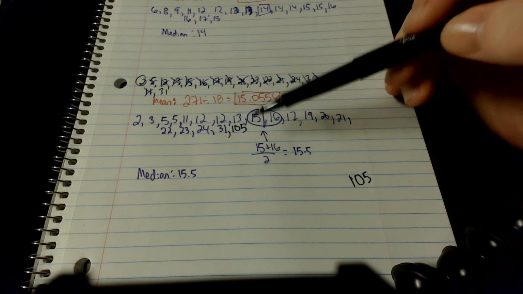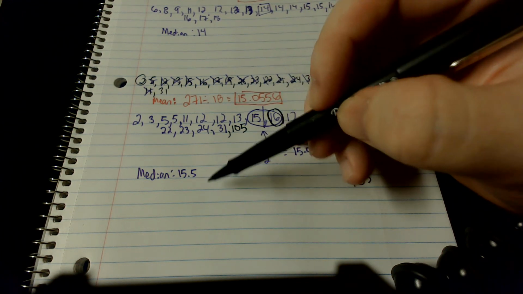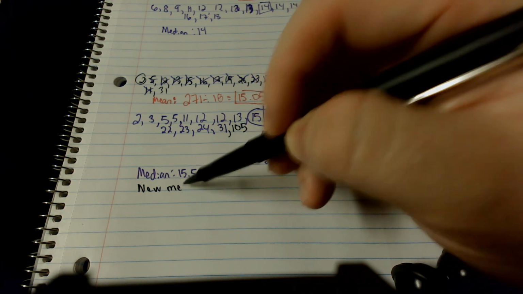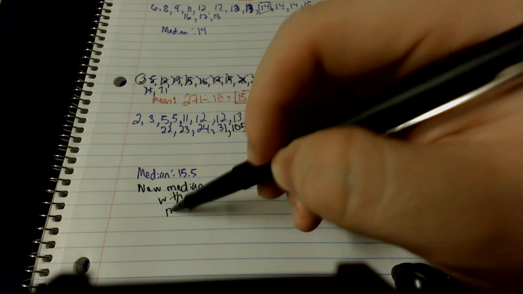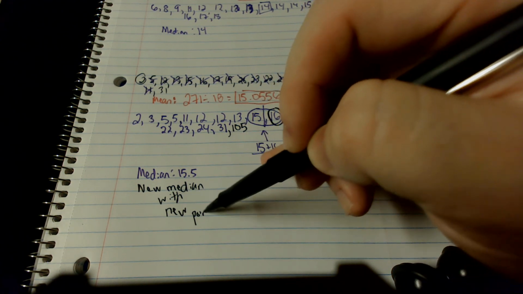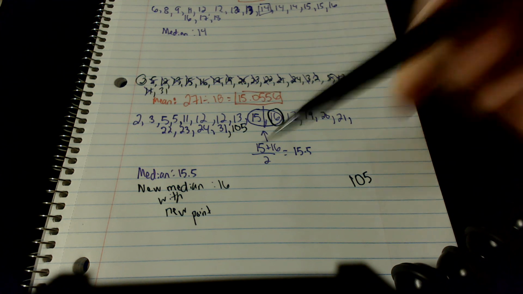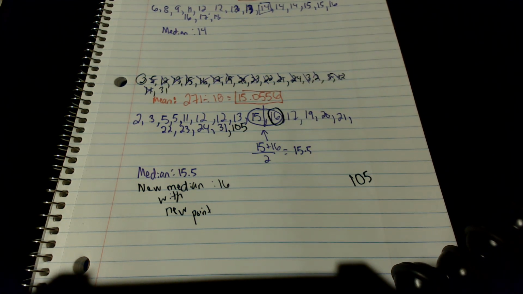Well, the median's easy because now it's an odd set, and the median just becomes this. So the new median with the new point is just 16. Okay, let's make a note of that real fast because it didn't really change that much. It only changed by 0.5, so it didn't change that much at all.